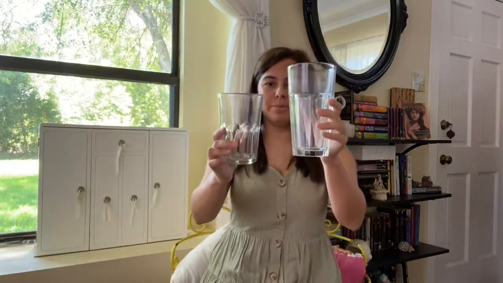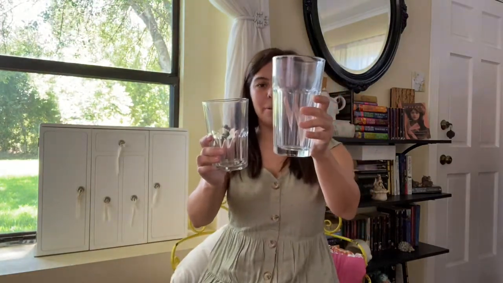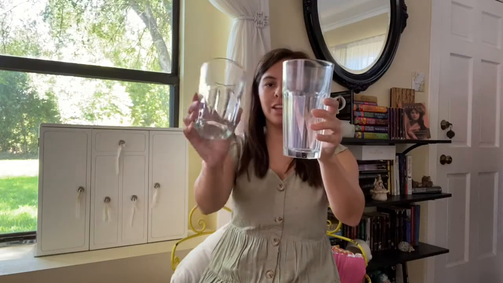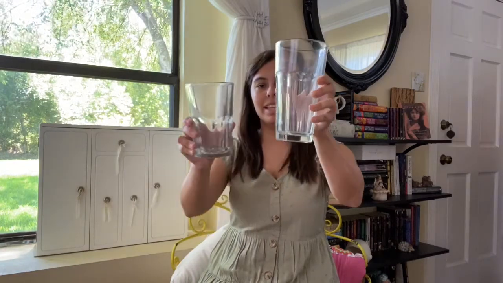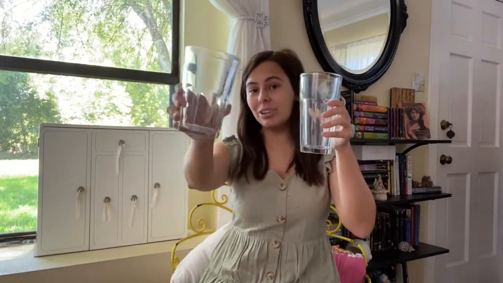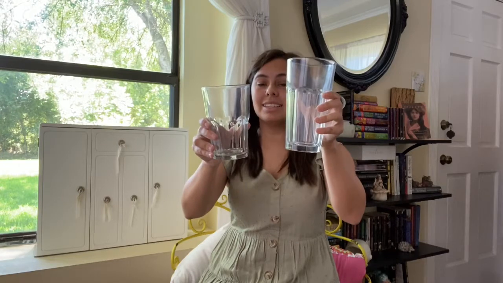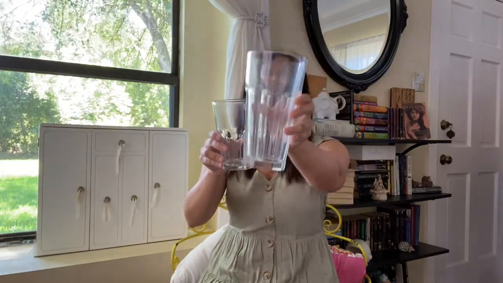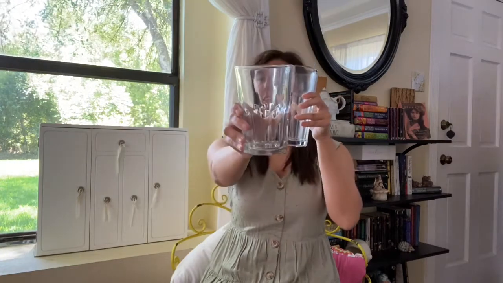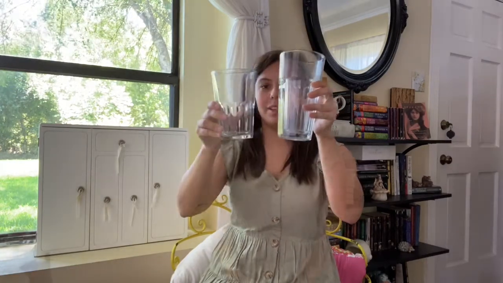For example, here are 2 cups. This cup can hold more water than this cup. So this cup has a greater capacity than this little cup. And this little cup has less capacity than this big cup. Greater capacity, less capacity.